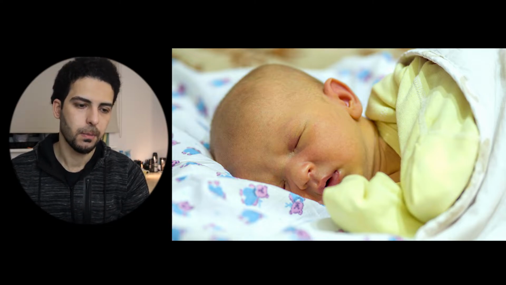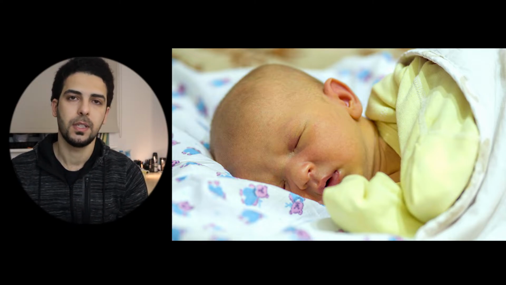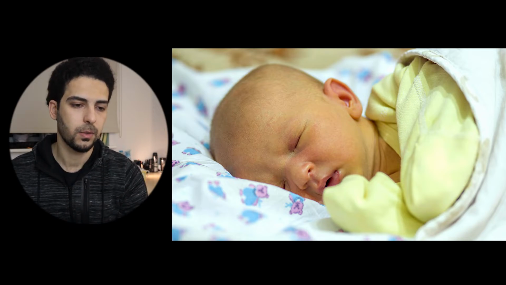This yellowish discoloration is due to a byproduct called bilirubin, which is an end product from hemoglobin. Newborns who have this condition must be treated immediately. Once you see this condition, you should bring your child to the hospital.